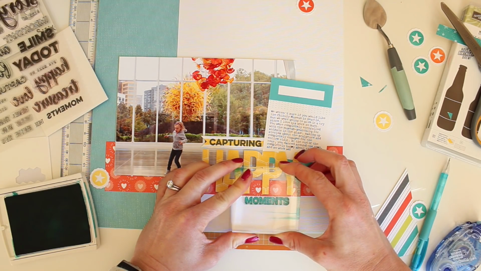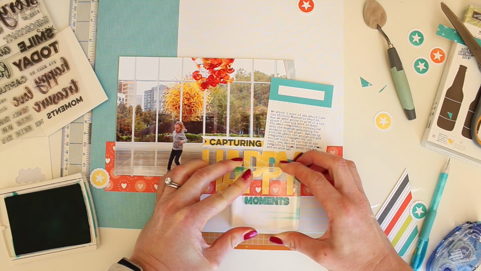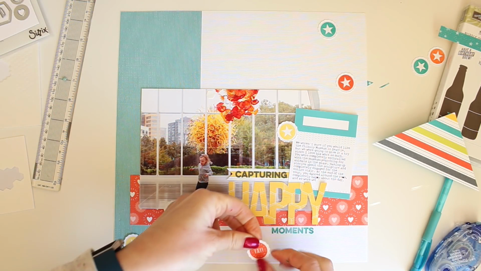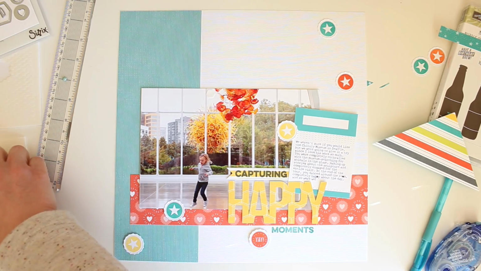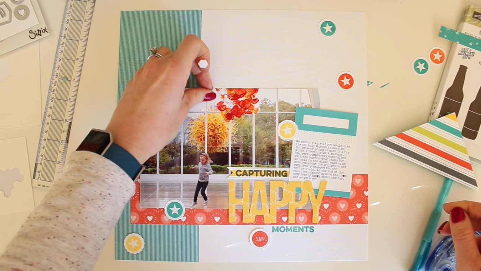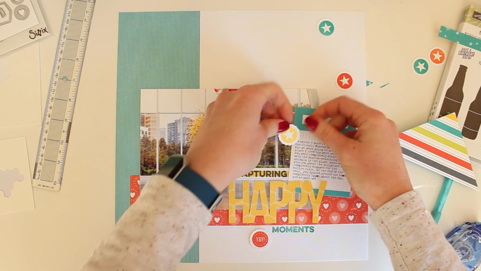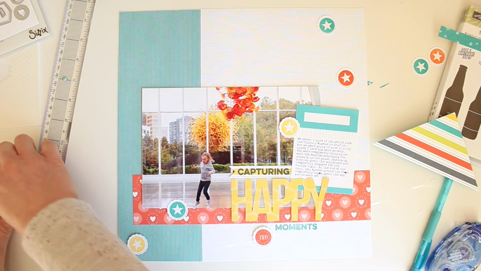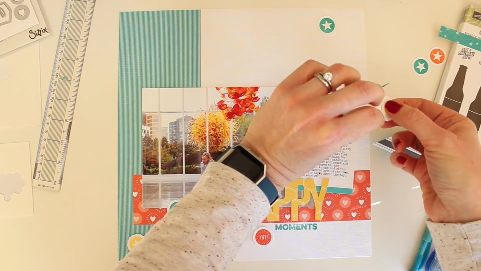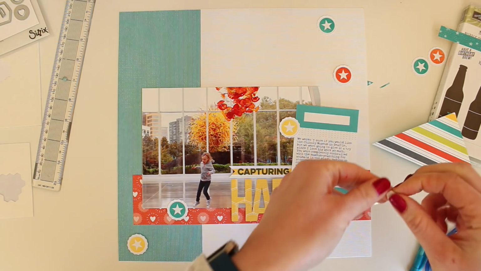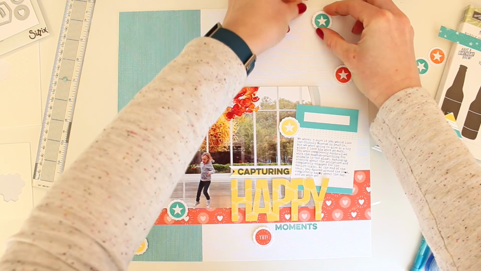And the color ink I'm using coordinates with the paper, and it's called Bermuda Bay by Stampin' Up. It's a really gorgeous teal. So now that I have my main page elements adhered down, I'm going to go ahead and focus on the embellishment and add my stamped circles back onto the layout in a kind of loose diagonal line. I just want them to seem like they're almost floating.